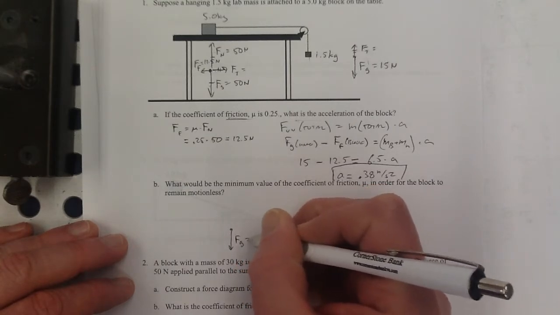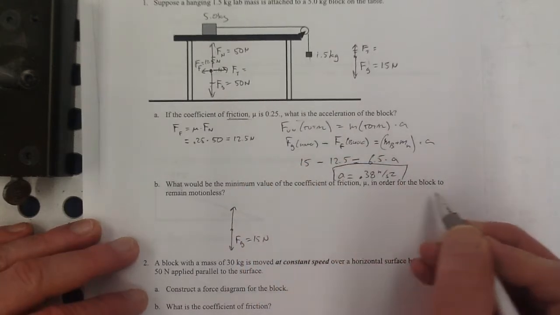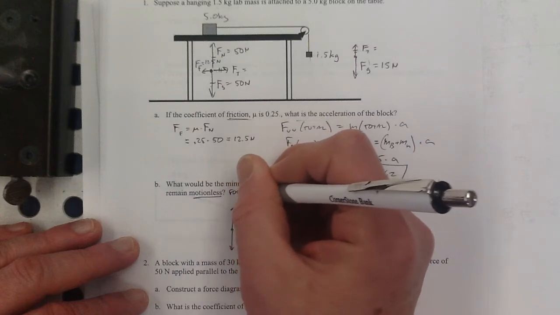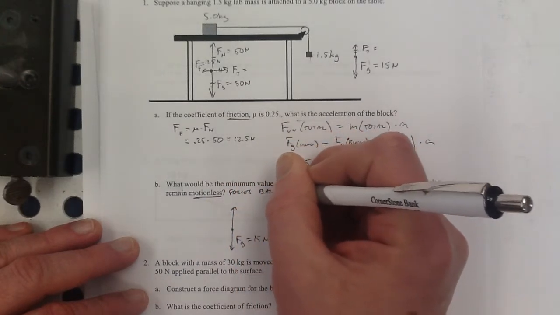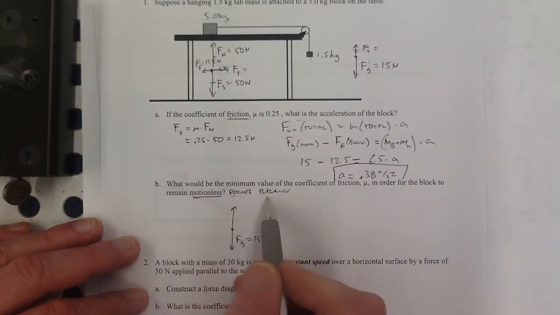So force of gravity on the hanging mass would be 15 newtons. Now, remain motionless, what does that mean? That means that forces are balanced, right? If something's at rest or moving at a constant velocity, that means the forces are balanced.